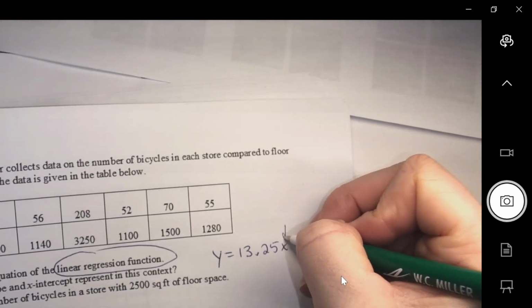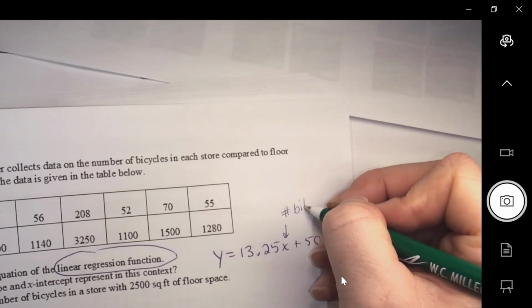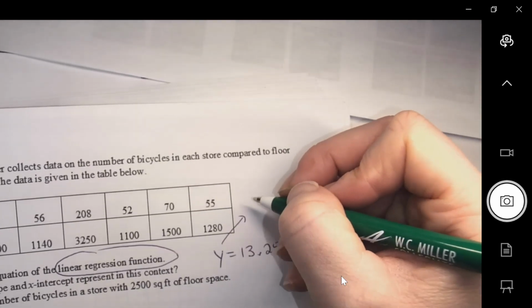Okay, so we put down X as the number of bikes. Oh, this is kind of a weird problem. You might have done it differently.